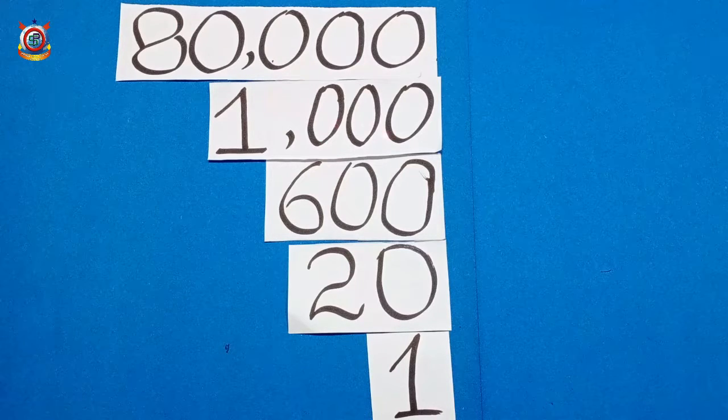It is separated with zeros. Now we are going to make standard form from this number. We are going to make it in standard form.